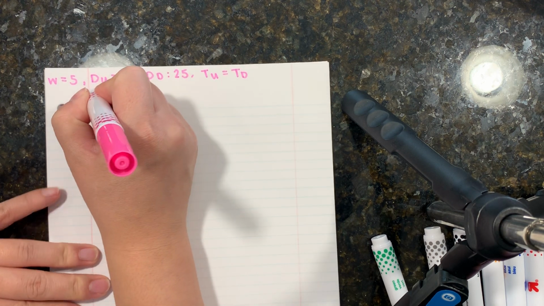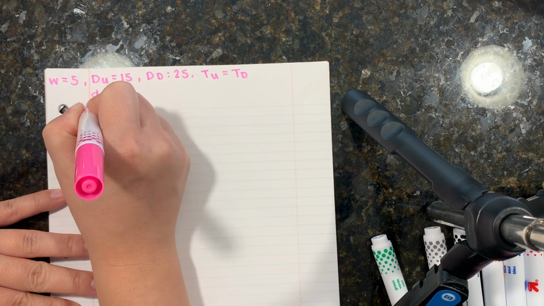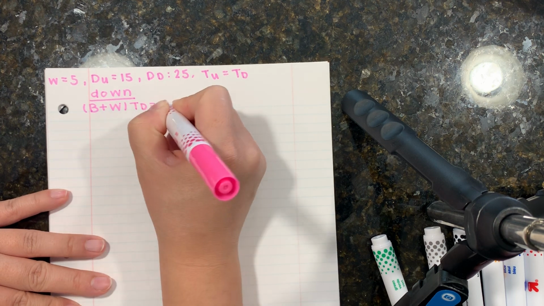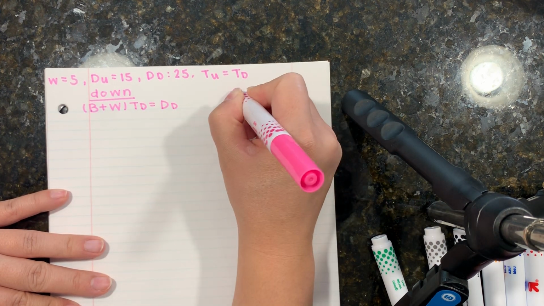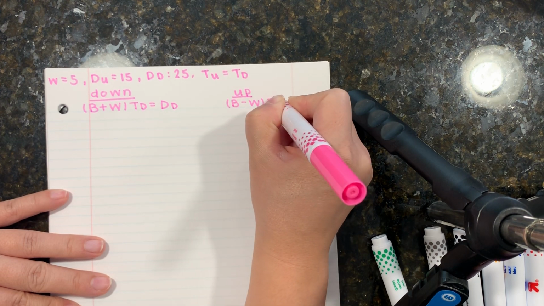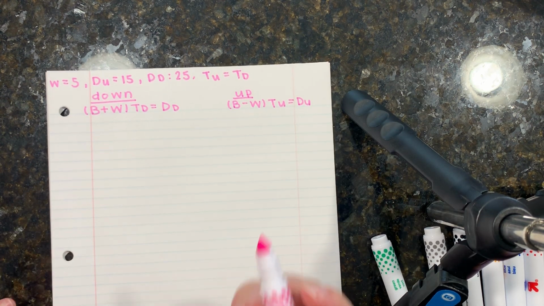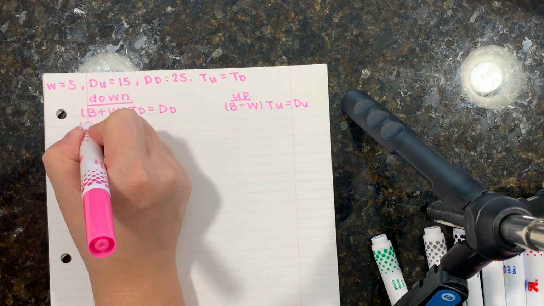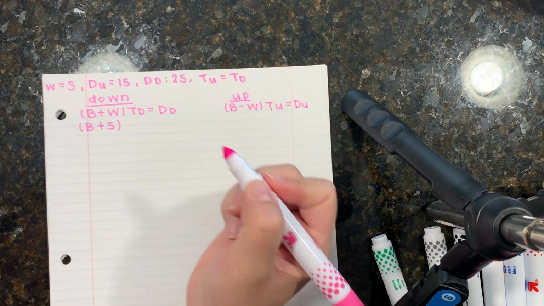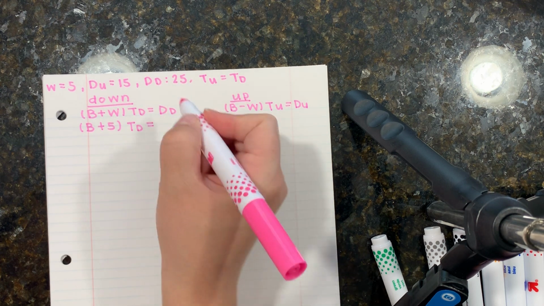So now I'm going to go to my 2 equations. I'm going to start with my downstream equation. Again, I'm going to write this down. So it's B plus W times TD equals DD. And then I have my upstream equation, which will be B minus W times TU equals DU. Now the speed of my boat, I don't know, so I'm going to leave that as B. My W is 5. My TD is equal to TU, so I'm just going to leave TD as TD. And my DD is equal to 25.